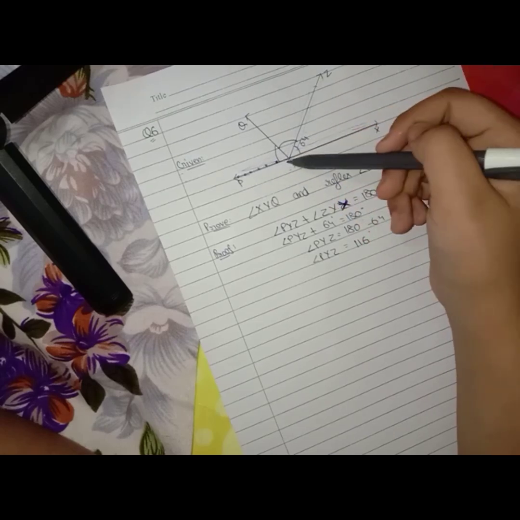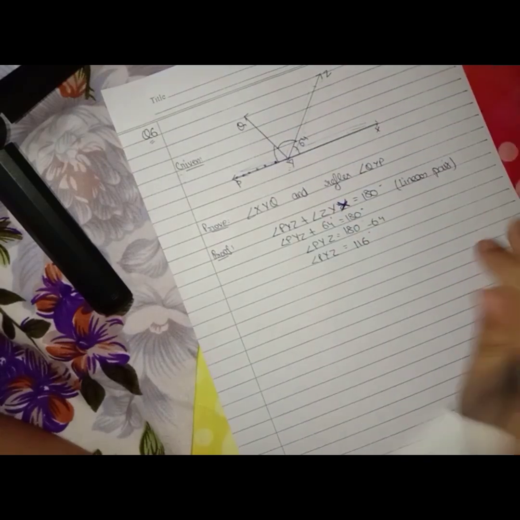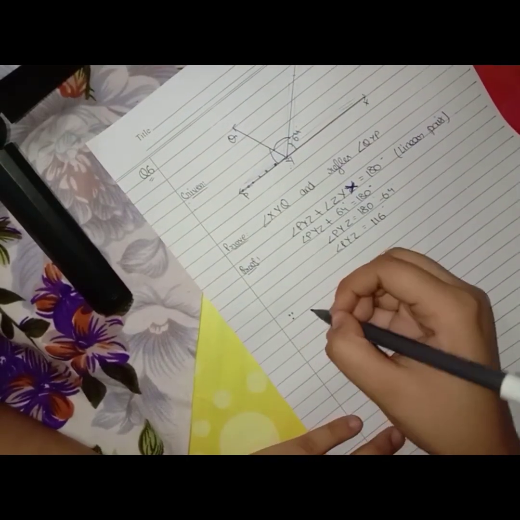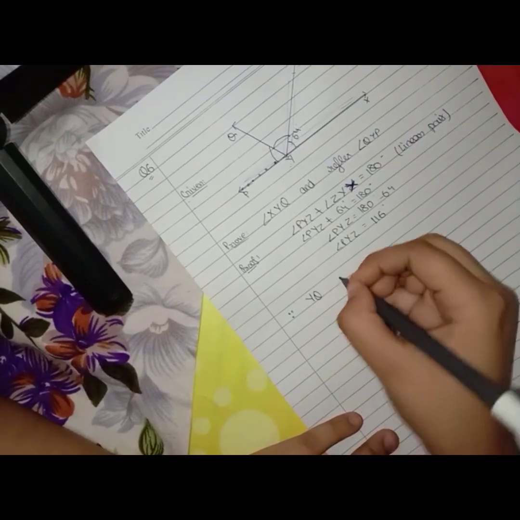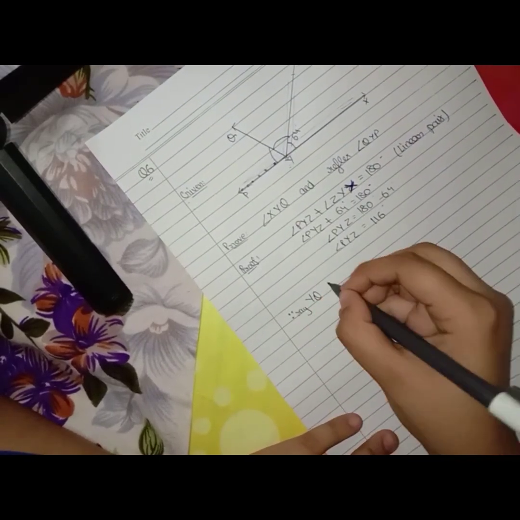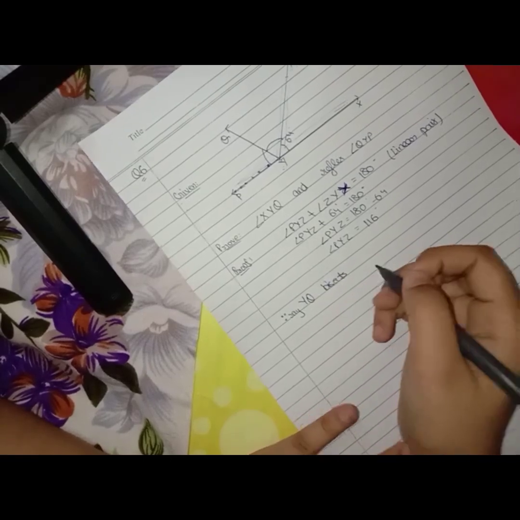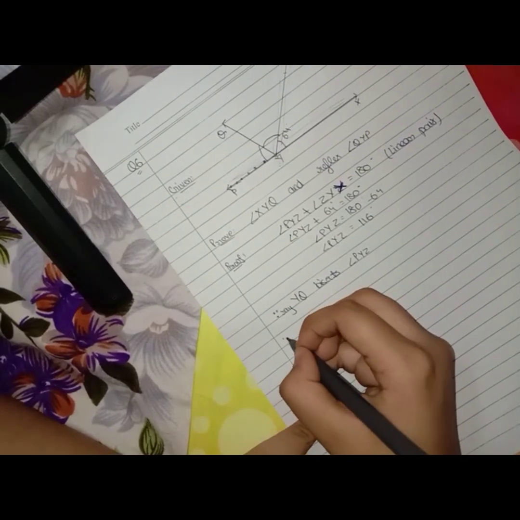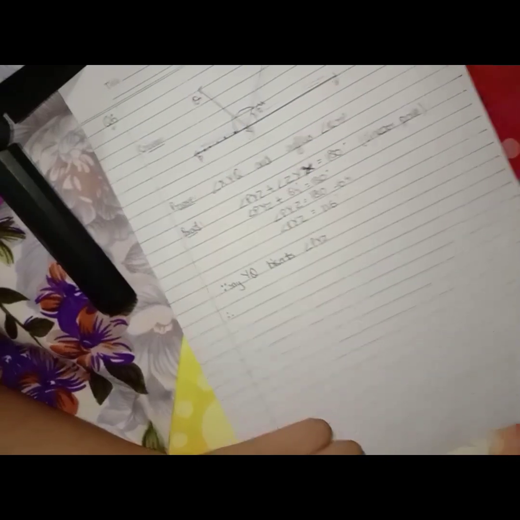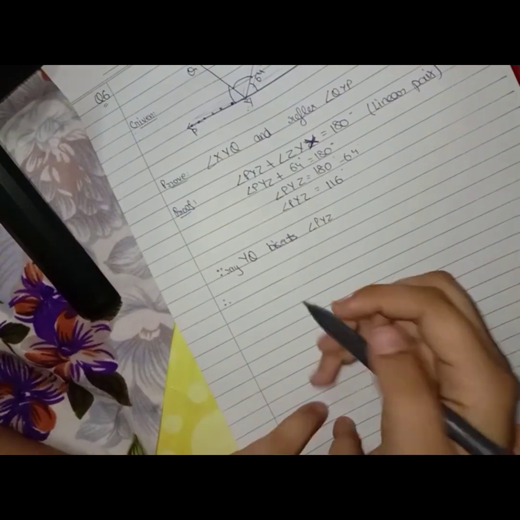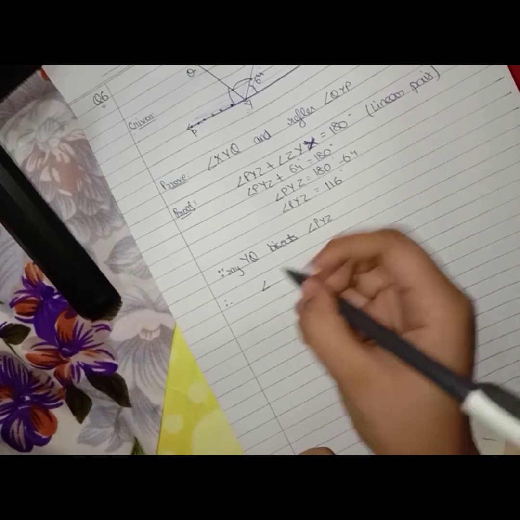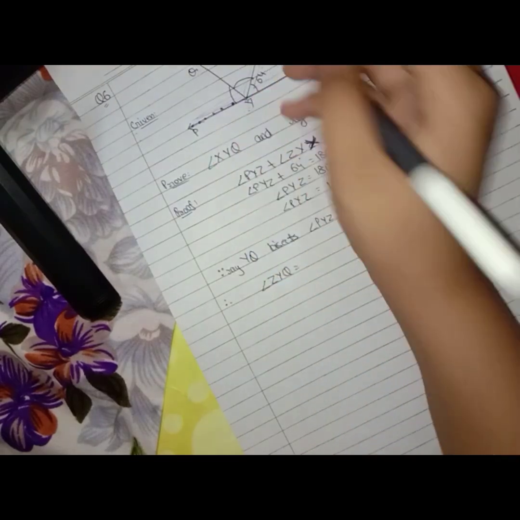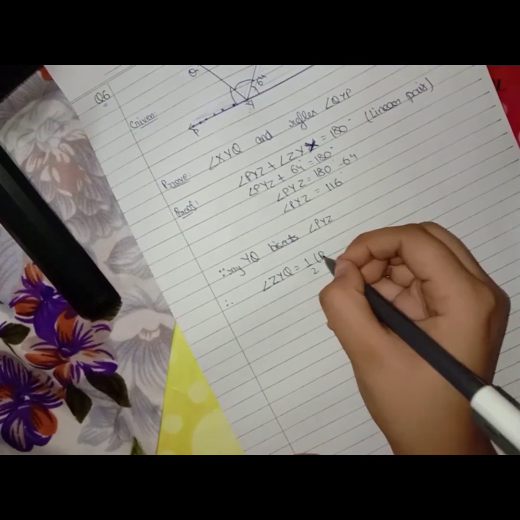Now it is given that ZYQ is half of PYZ. You can write that since ray YQ bisects angle PYZ, as given in the question, therefore angle ZYQ is half of angle PYZ.